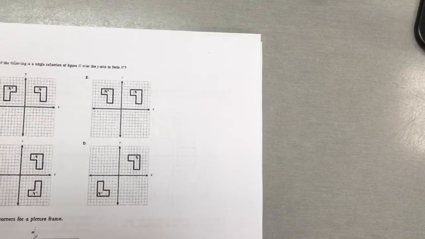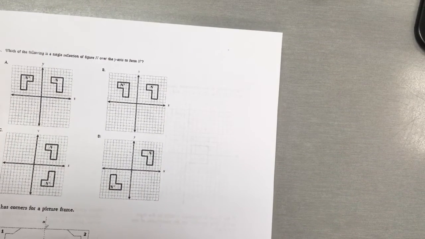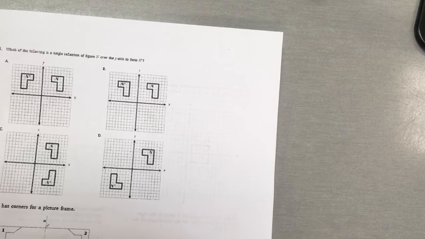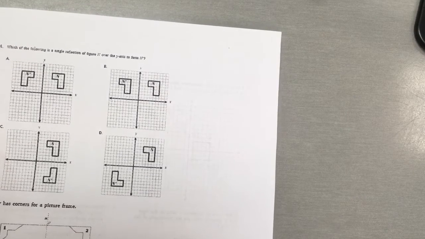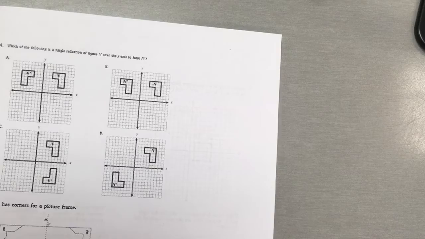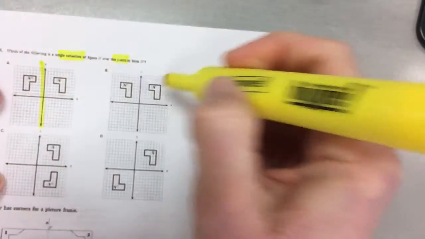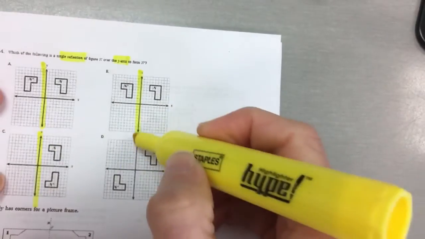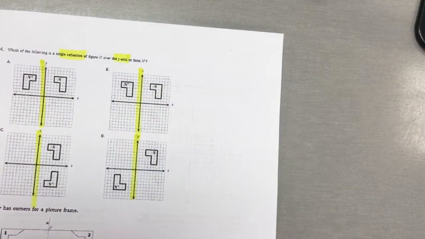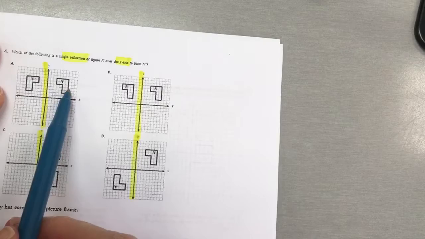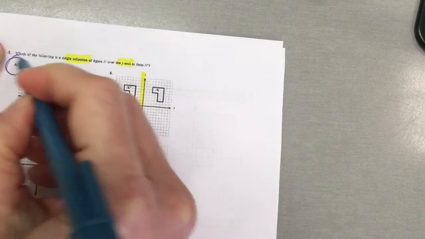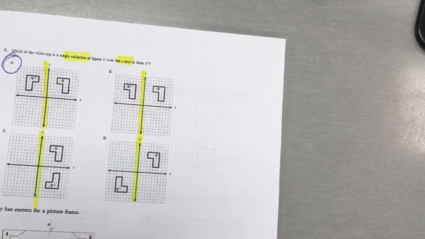Number 4, which of the following is a single reflection of the figure n over the y-axis to form n prime? So we want to reflect over the y-axis. Remember, this one's the y. And a reflection is a flip. The only one that flipped over the y-axis was A.